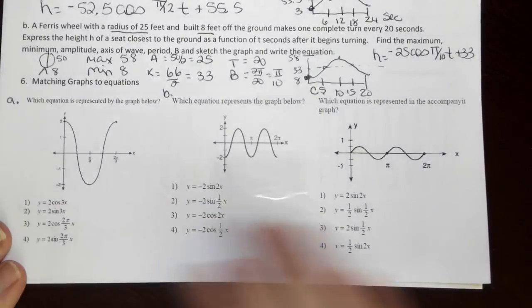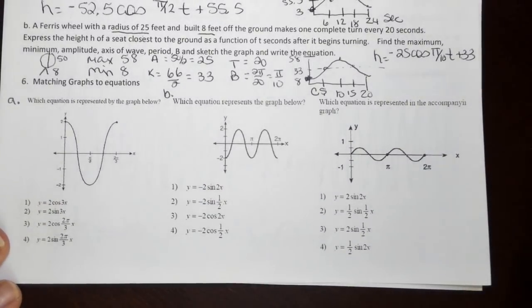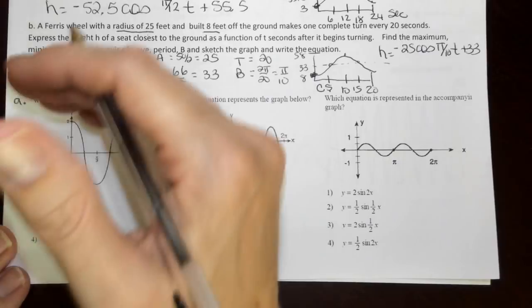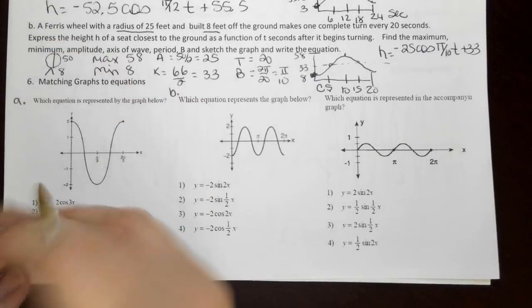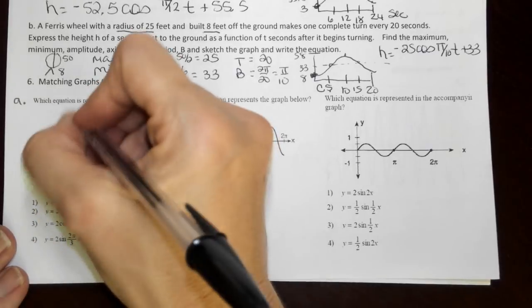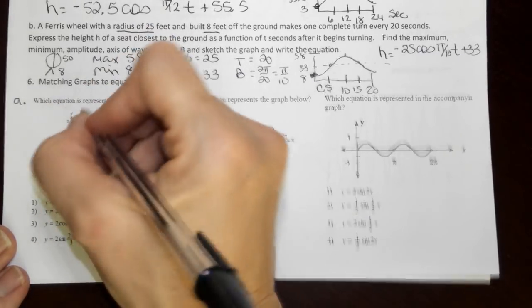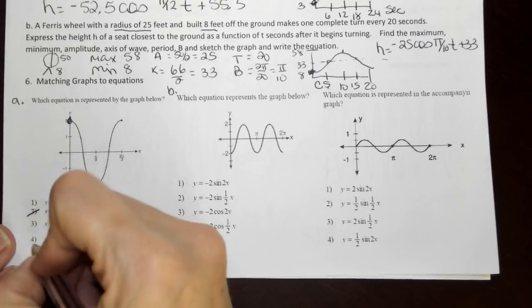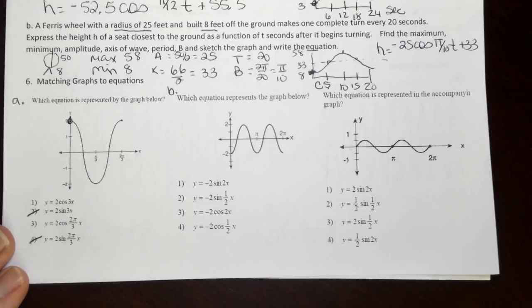So when you're doing this section down here, the first thing you need to decide is, do you think it's a sine curve or do you think it's a cosine curve? Remember, cosine curves either start at the max or the min, and sine curves start at your axis of wave. Because I'm looking at my y-axis right here, and on the y-axis it starts at a max, I'm going to say it has to be a cosine graph. So it can't be this one and it can't be this one. So I have two choices left.